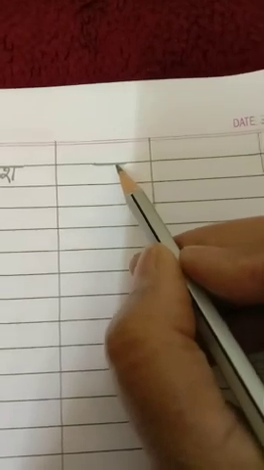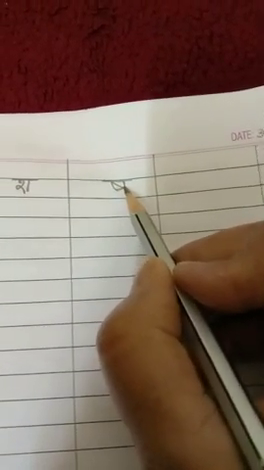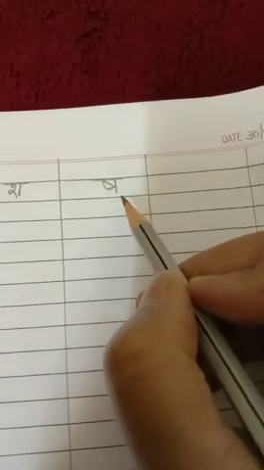Next, Sh. Standing line, not in the middle, at the side. Remember you have written P. Remember this letter is P. But if you cross from upward to the right side, a slanting line, join the corners, cross it.